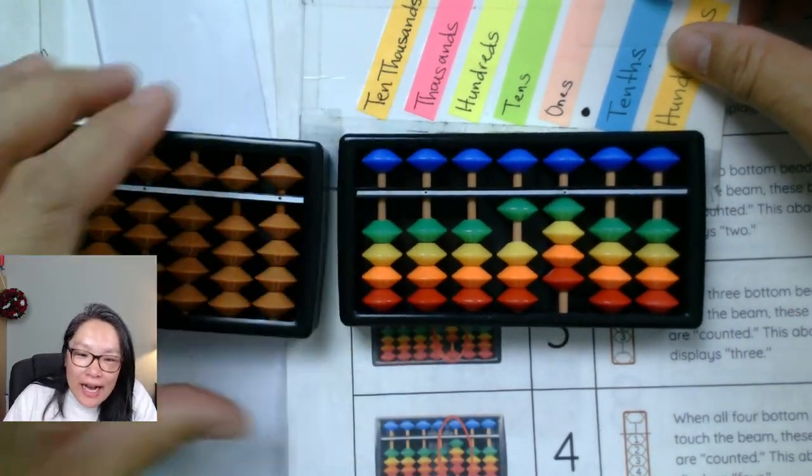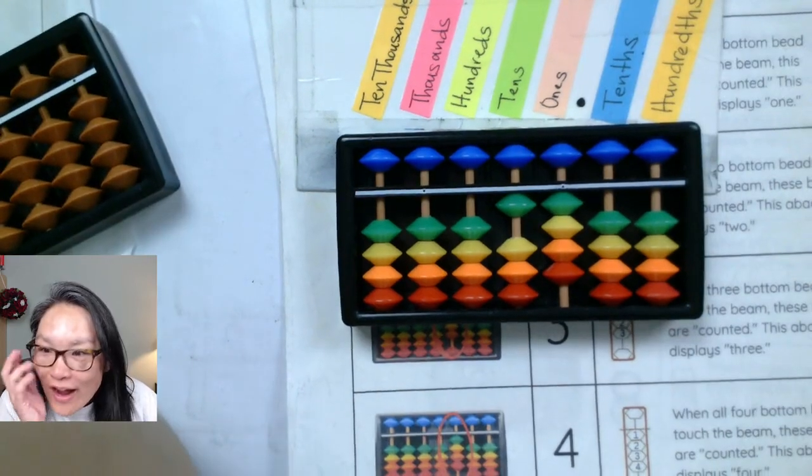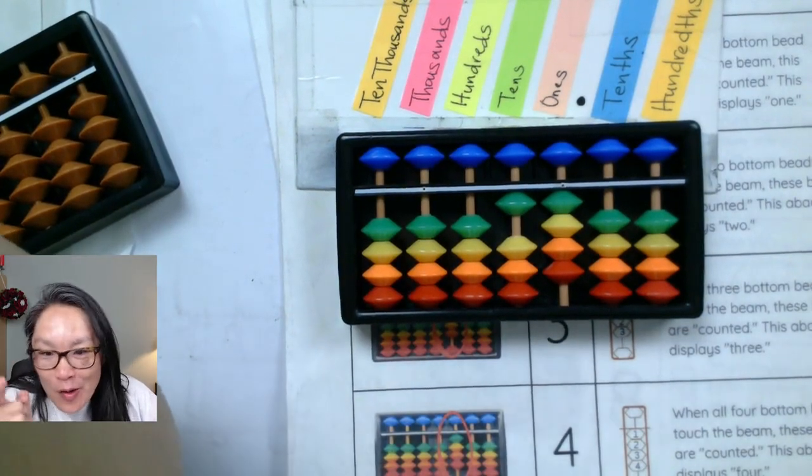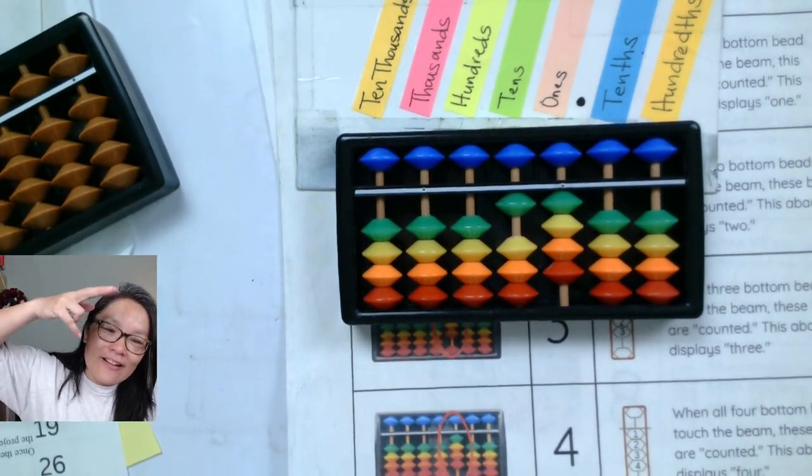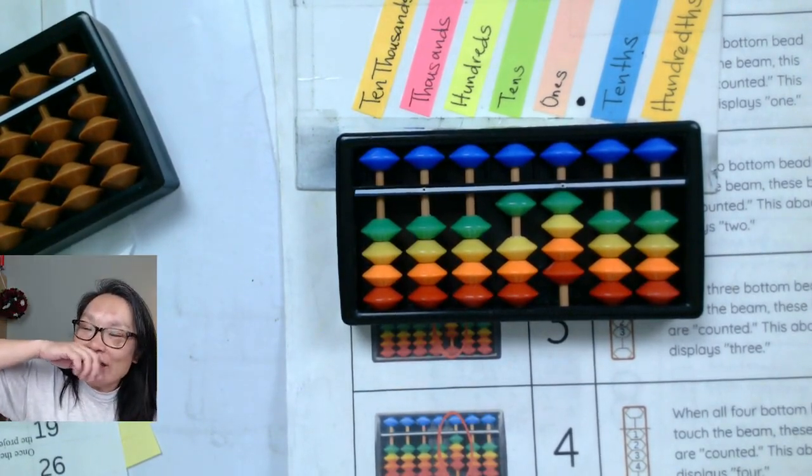And then I have another one. You haven't been here for a while, but we're going to do some power ups on our addition sentences.